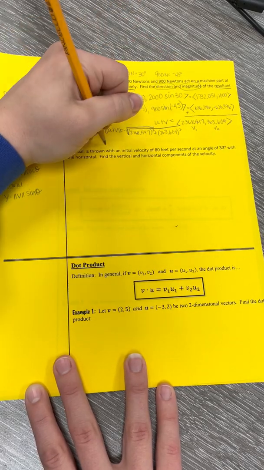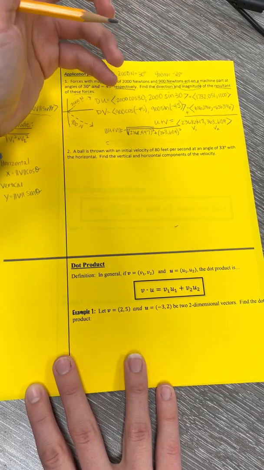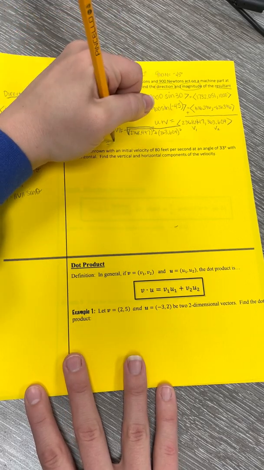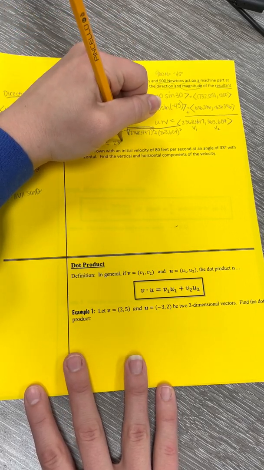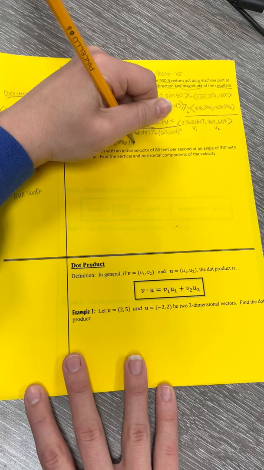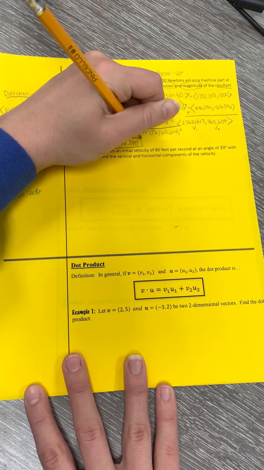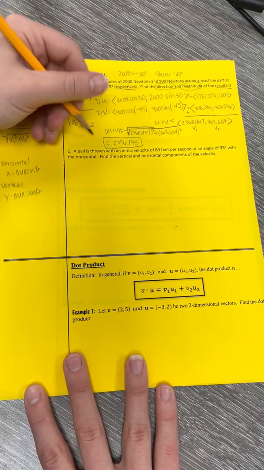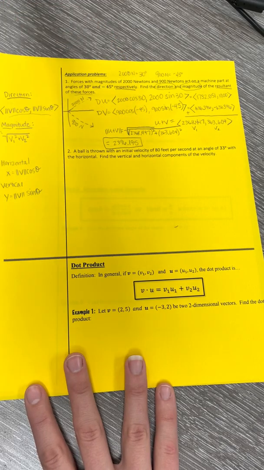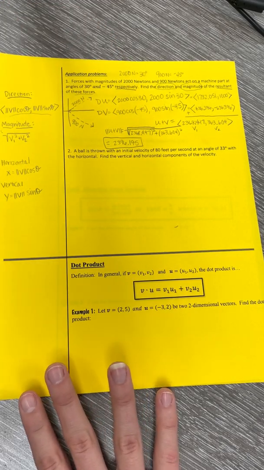Once you put this in the calculator, you get a combined magnitude of 2,396.195. All right, so that's our combined magnitude, and this is the direction combined, and that's the first one.